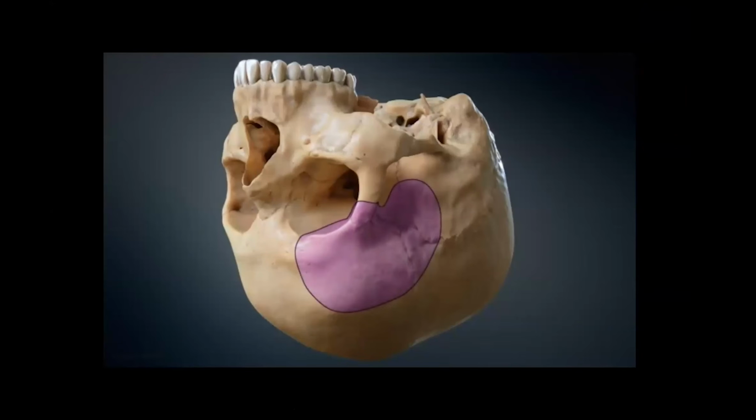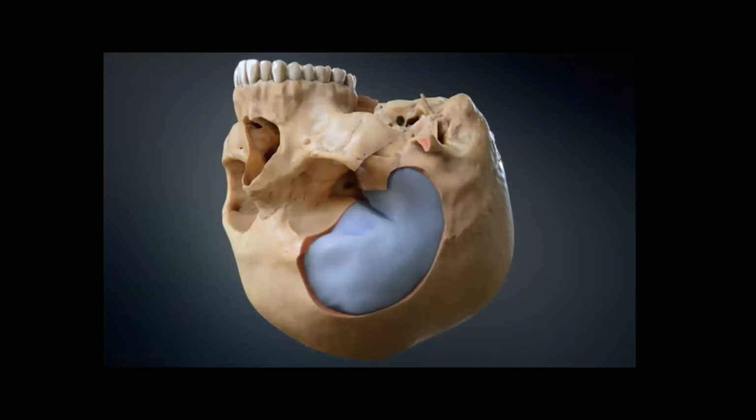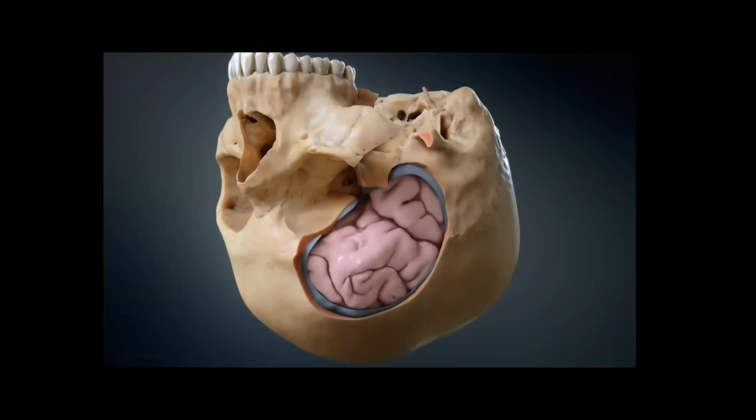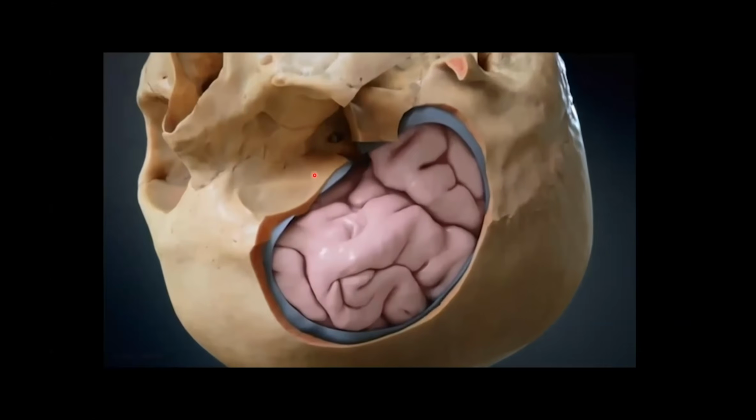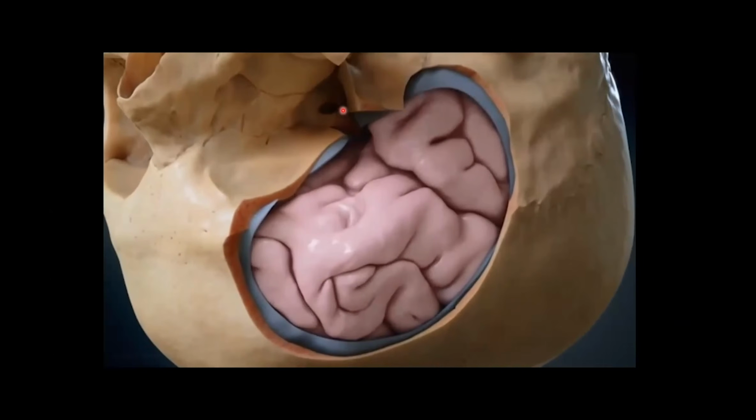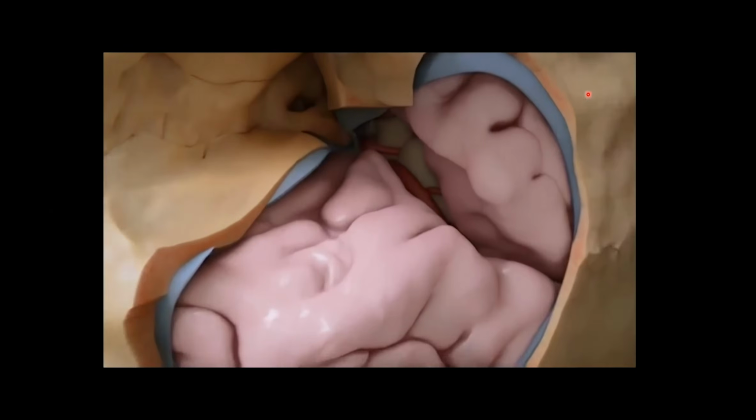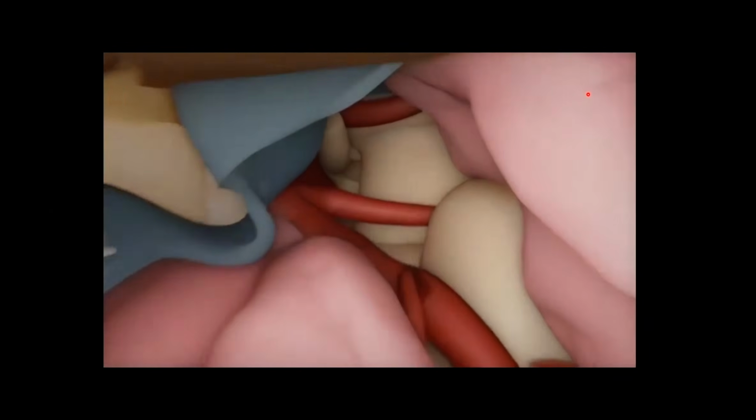So let's take another look at the intradural segments of the carotid, but this time from a surgical perspective. This is what's known as a fronto-orbito-zygomatic approach, where you do a pterional approach and remove the roof and lateral wall of the orbit, as well as the zygoma. And once the dura is open here, the Sylvian fissure can be split, and this is what's known as a transsylvian view.